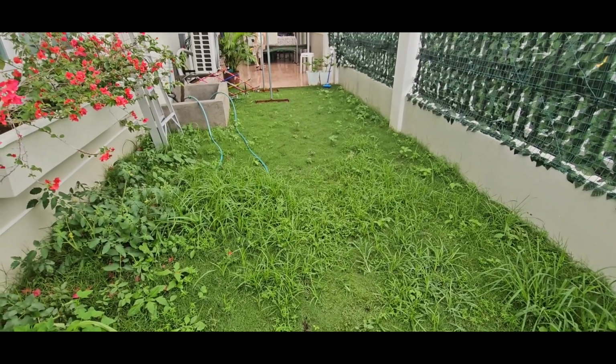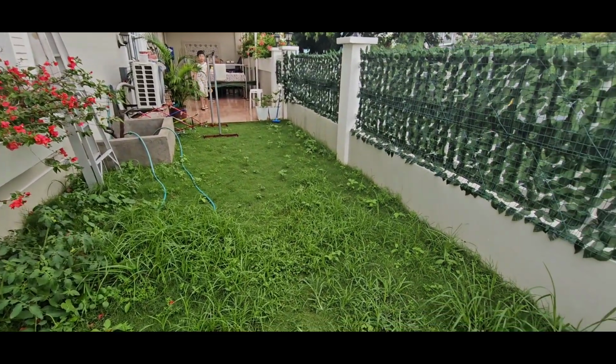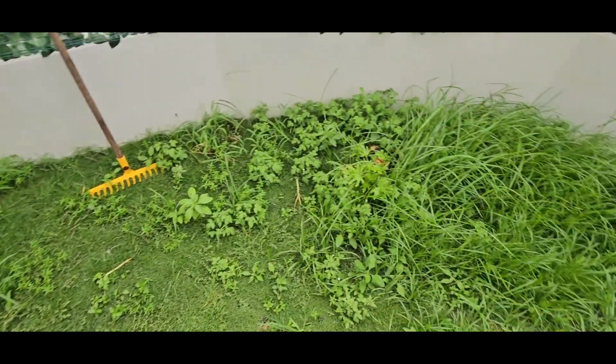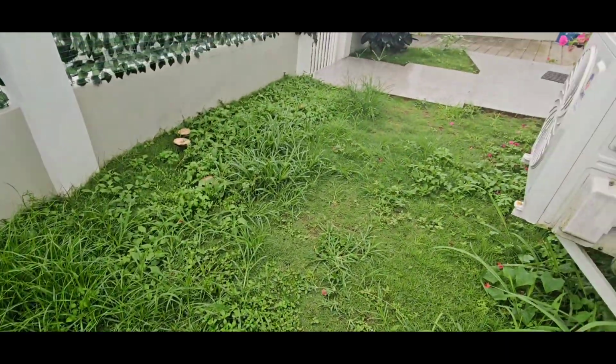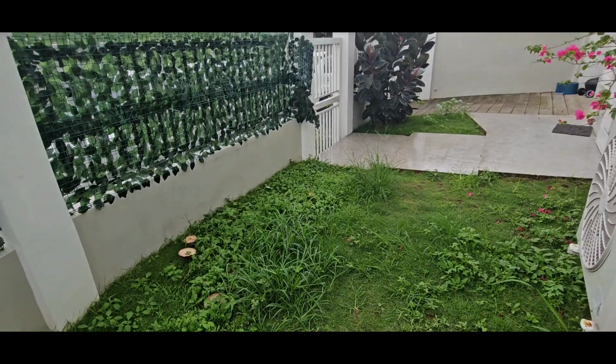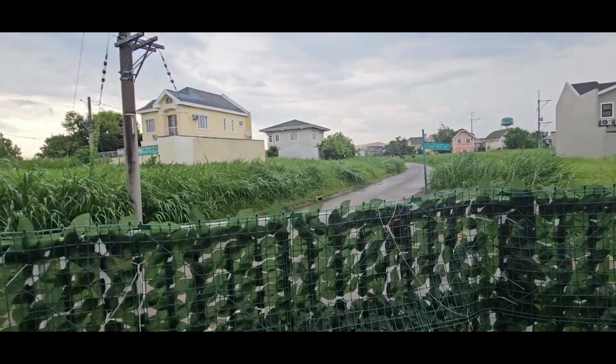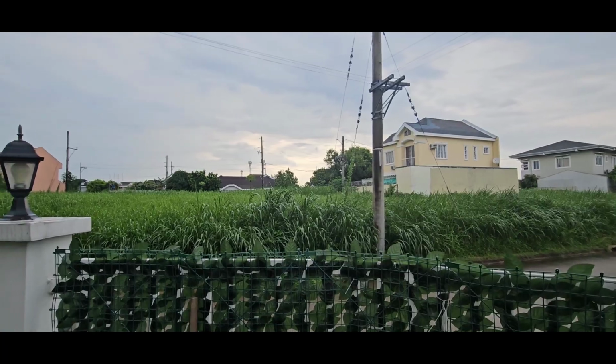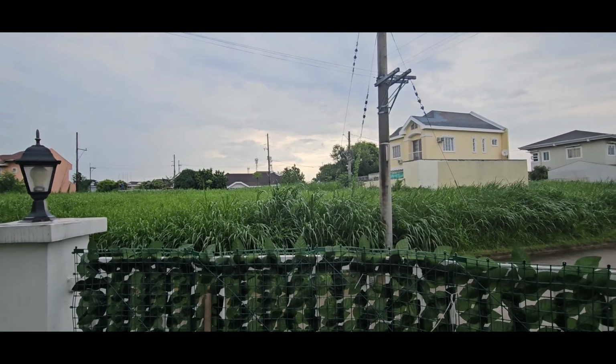The weeds are growing much faster because of the rain. And I'm getting wetter and wetter every second. Whoa, Mom, there's worms on the wall. So even outside, you can see how tall the napier grass has grown.